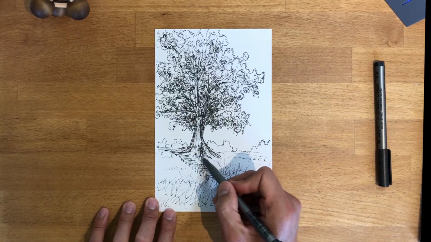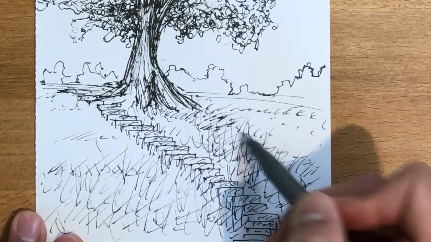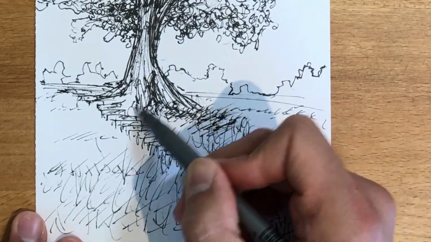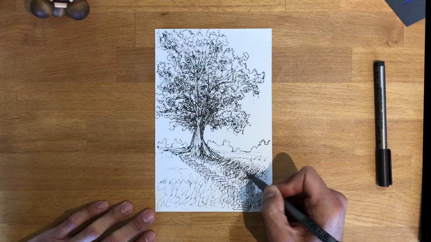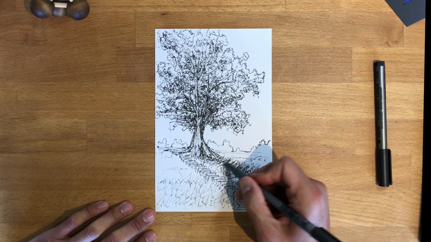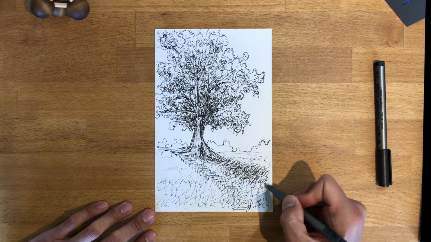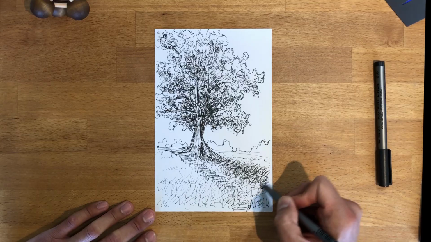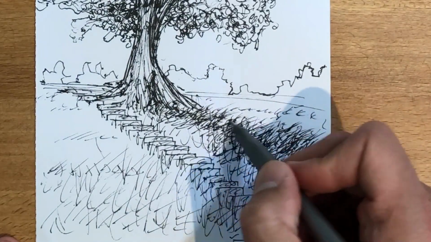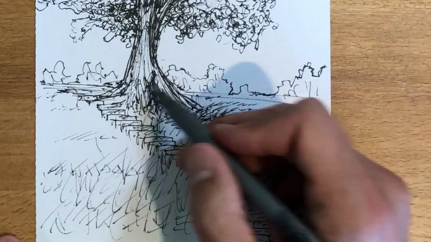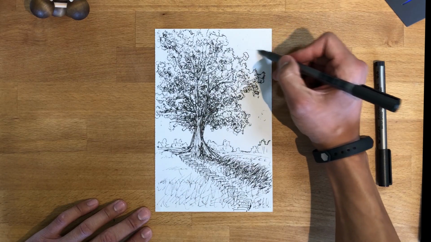And of course, shadows. Again, instead of coloring it black, do more grass. Again, it will make it look a little bit more realistic. Don't just color it plain black. And some clouds. I'm not going to do too much in the sky.